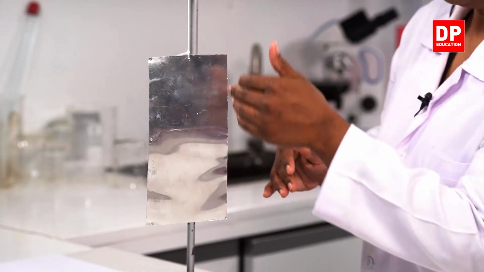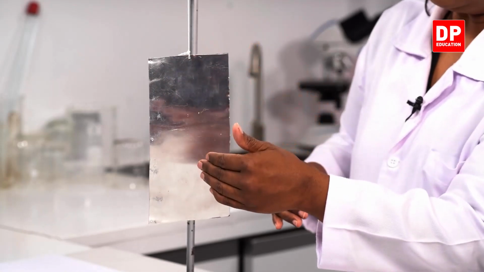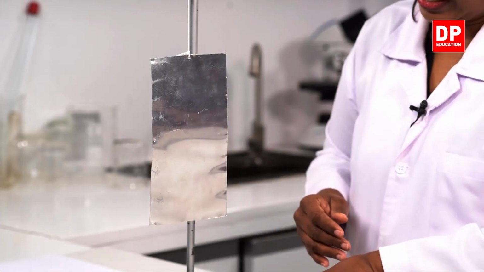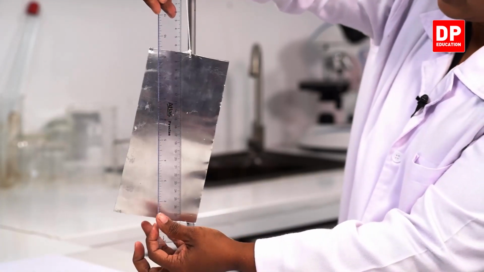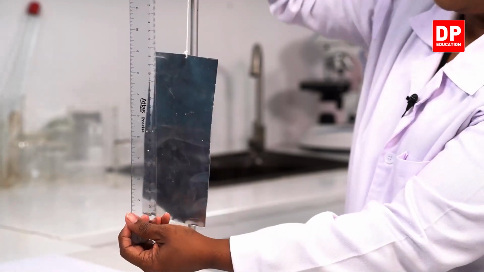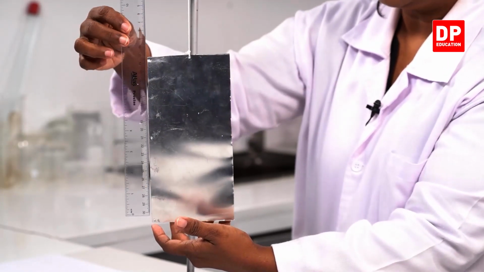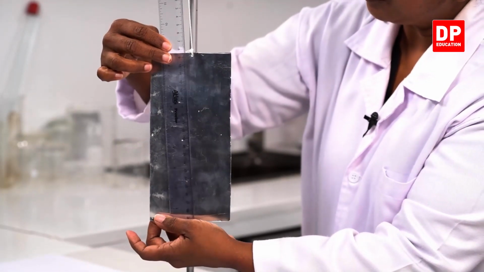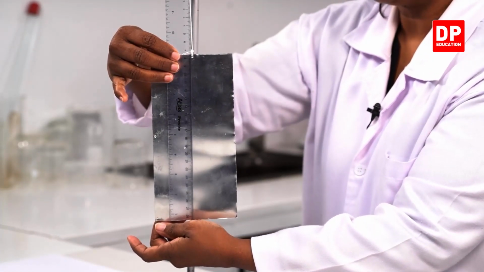So here students, you can see along this twine string, there will be a line. To get that line, we will have to hold the ruler like this and get the lamina to come to equilibrium.